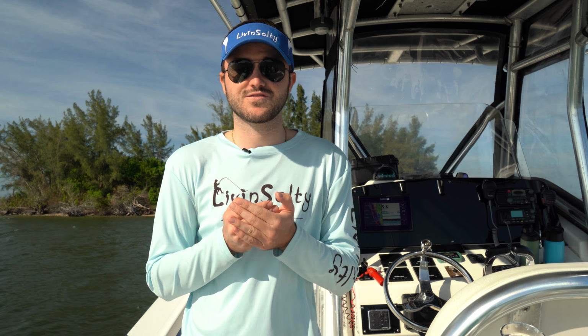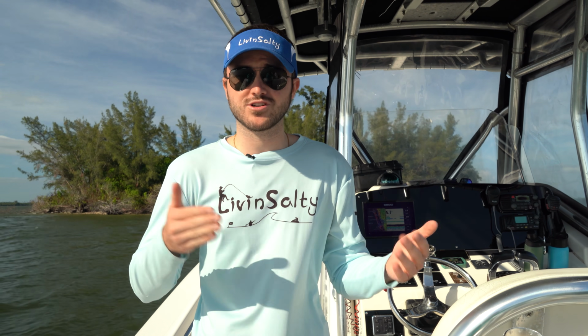Boating terminology is very important when you're out on the water. If you're a beginner, learning these essentials is very important. And if you're an expert, brushing up on them once in a while is also very important. So today we're going to be walking you guys through our 26-foot center console here, going over all the basic boating terminology that you guys should know.